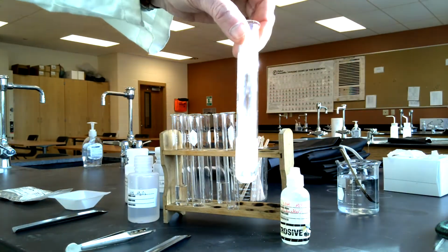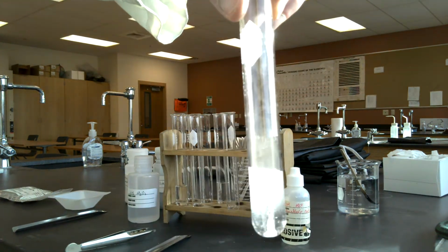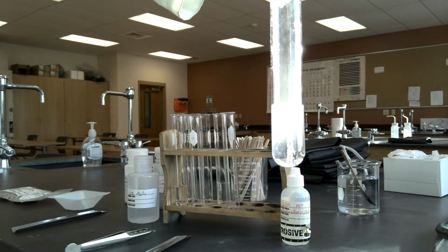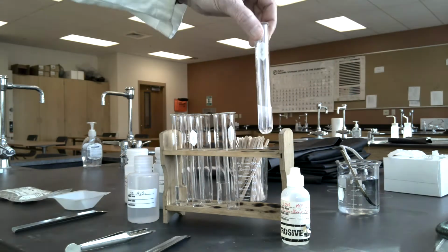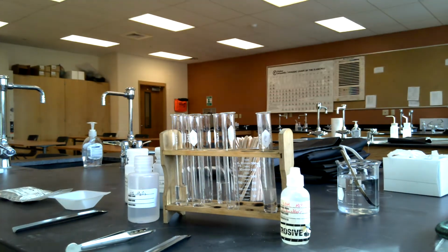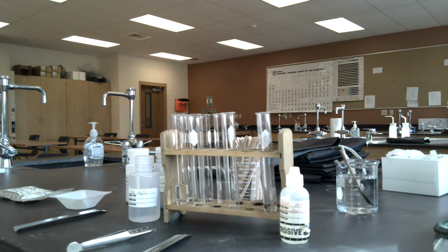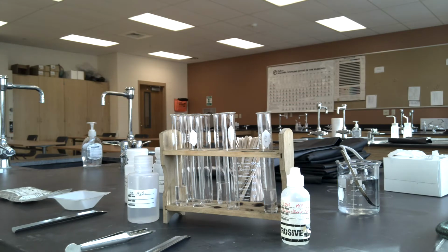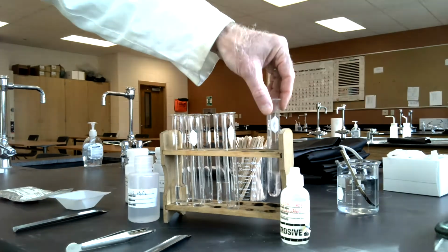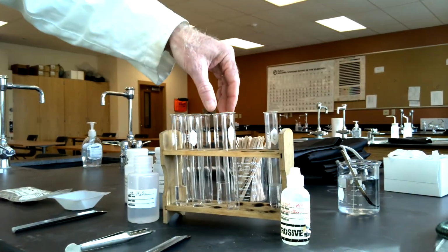You can see that it is still reacting as I bring it a little bit closer. So as long as that excess reagent, the hydrochloric acid, is present with the limiting reagent, the sodium carbonate, that sodium carbonate will continue to react and decompose to make a salt that's aqueous, carbon dioxide gas, and some water, because that's a true neutralization reaction.